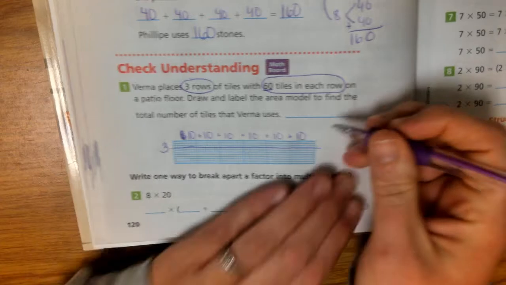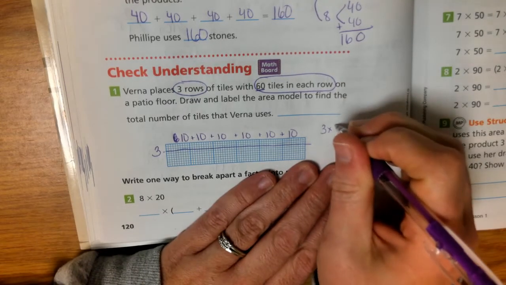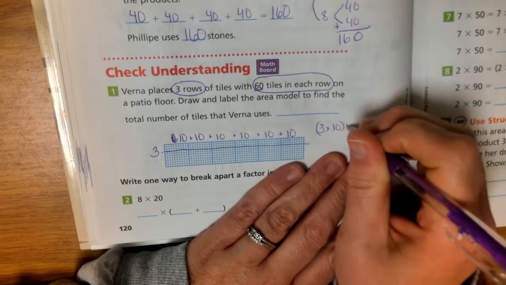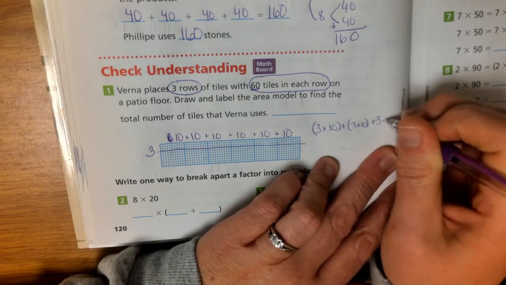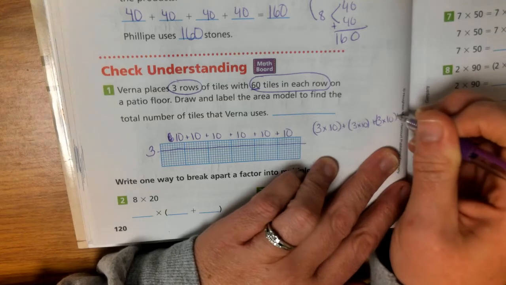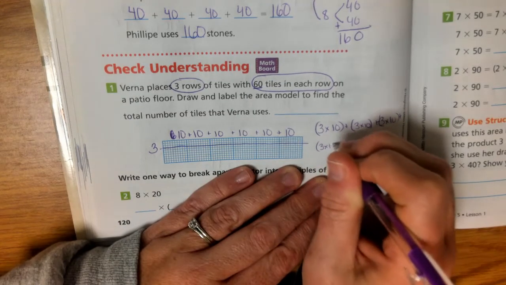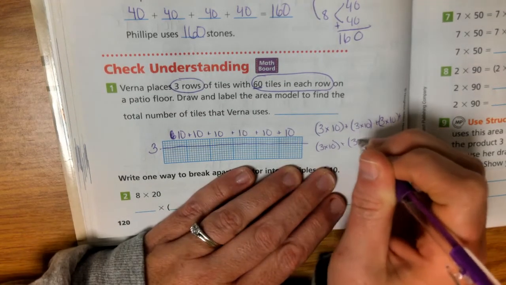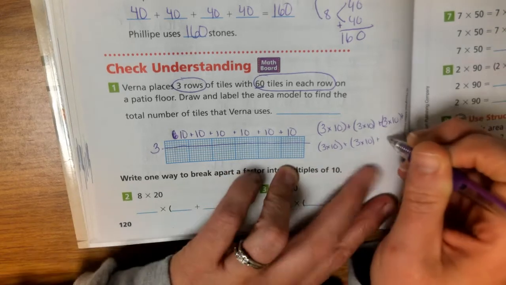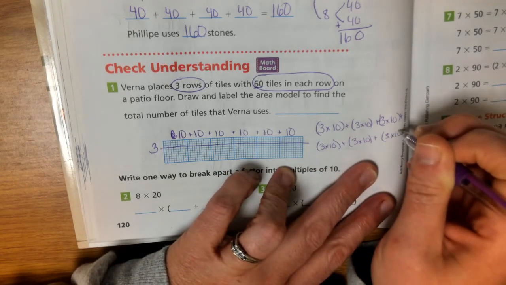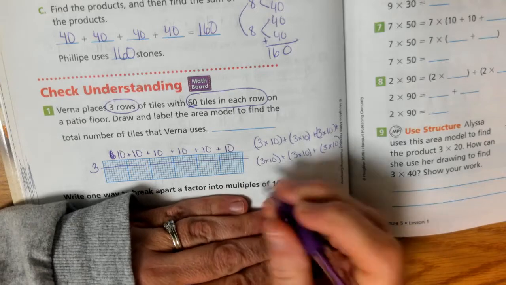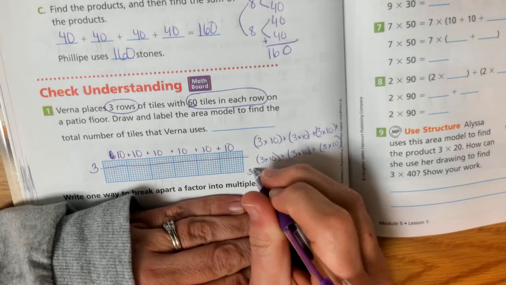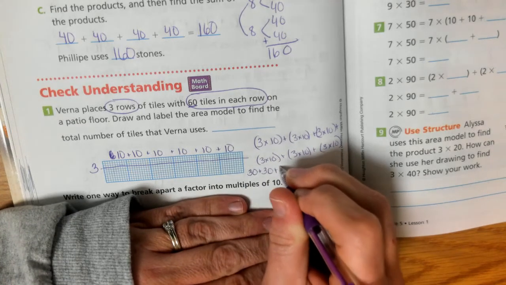So this means I'm going to be multiplying 3 times 10 plus 3 times 10 plus 3 times 10 plus 3 times 10 plus 3 times 10 plus 3 times 10. Okay, so I've got 6 of those. So 3 times 10 equals 30. So I need 30 6 times.